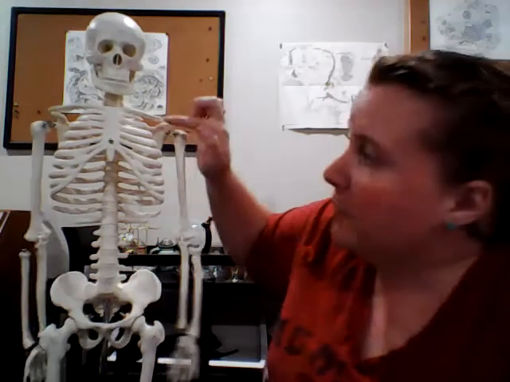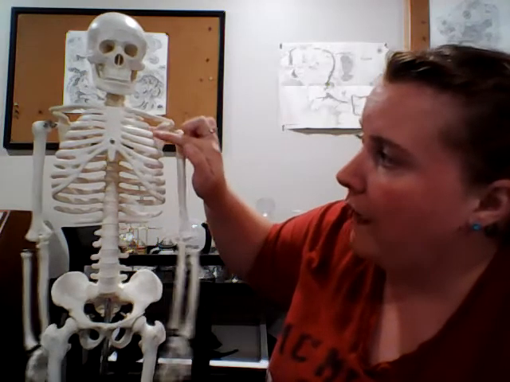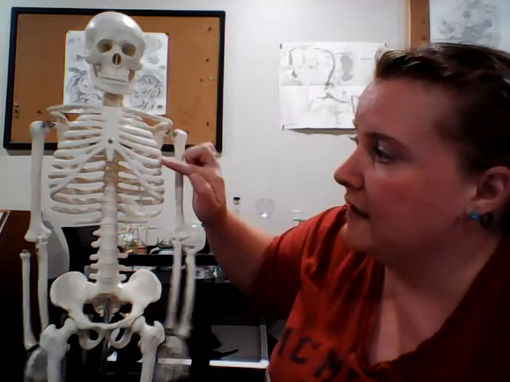Then our ribs, we have ribs 1, 2, 3, 4, 5, 6, 7, 8, 9, and 10. Then we have rib bone 11, rib bone 12. Rib bones 11 and 12 are called our floating ribs. Rib bones 1 through 7 are going to be our true ribs. And then the rib bones 8 through 12, these ones on the bottom here, 8 included, they're also called our false ribs.